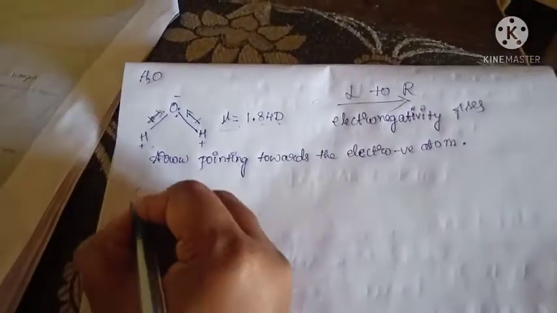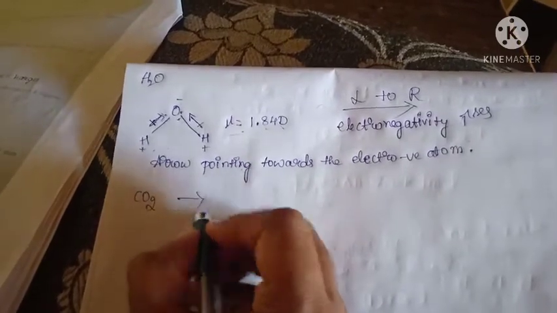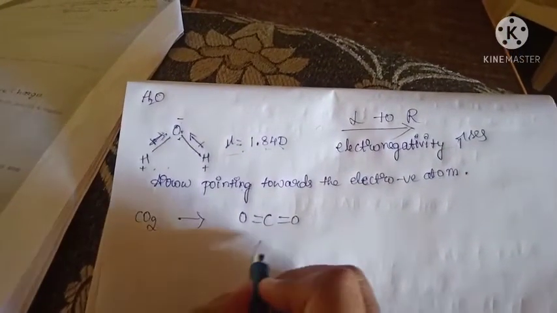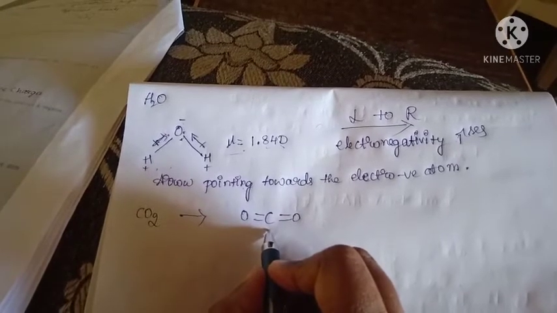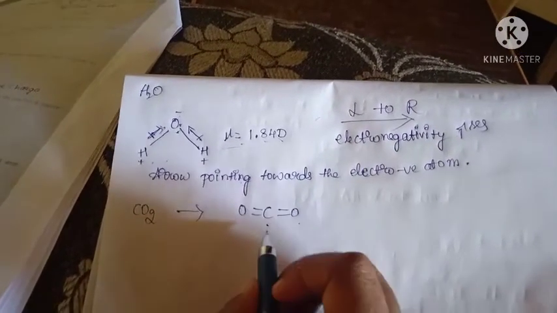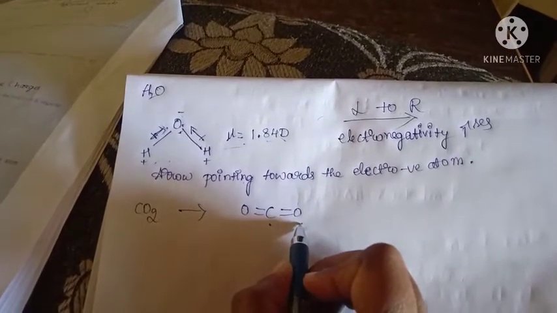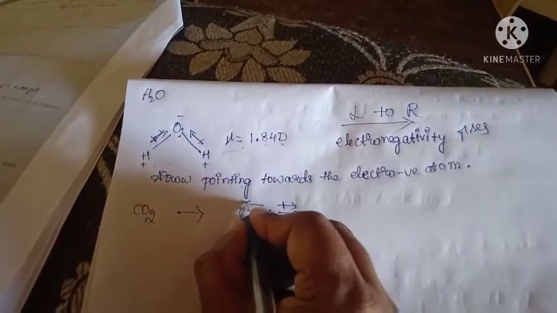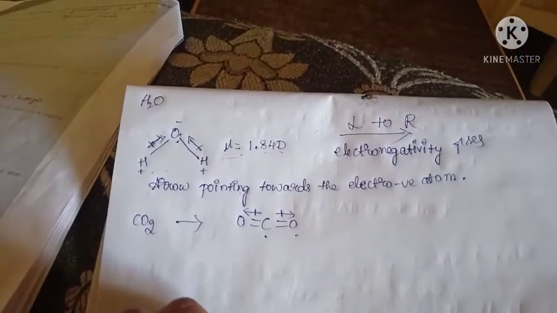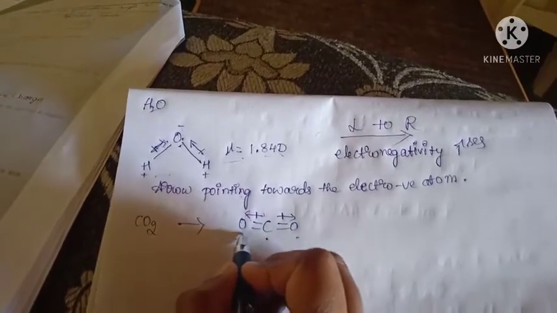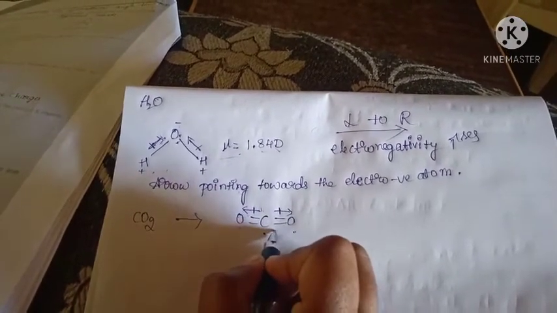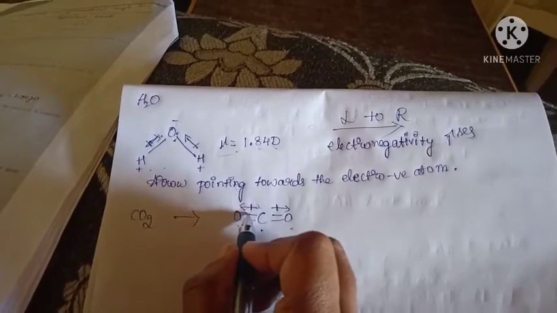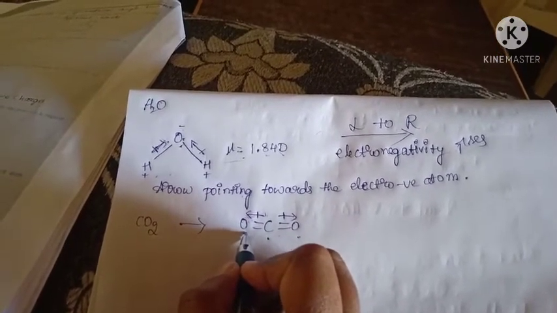Another example is carbon dioxide. It has a linear shape. In the periodic table, carbon comes first and then oxygen, so compared to carbon, oxygen is more electronegative. The arrow mark should go through the most electronegative atom, that is, towards the oxygen atom. Comparing carbon and oxygen, oxygen is the most electronegative atom, so the arrow mark should point towards the oxygen atom.